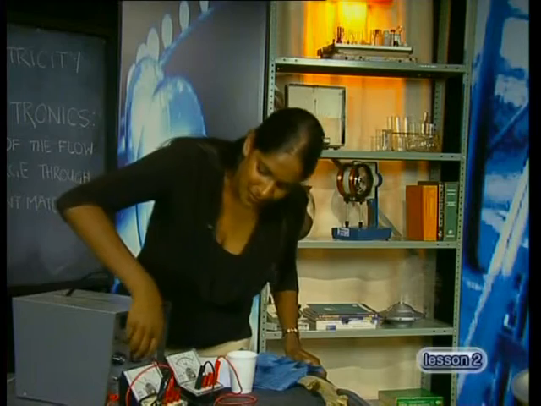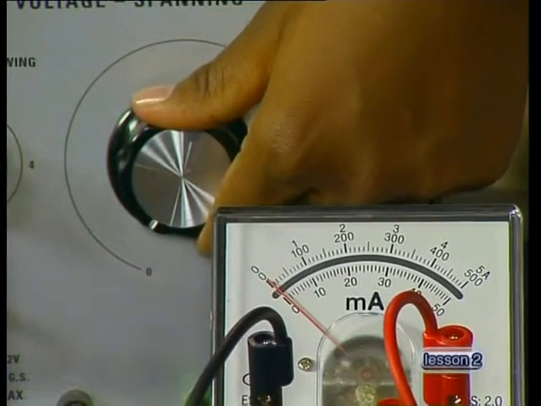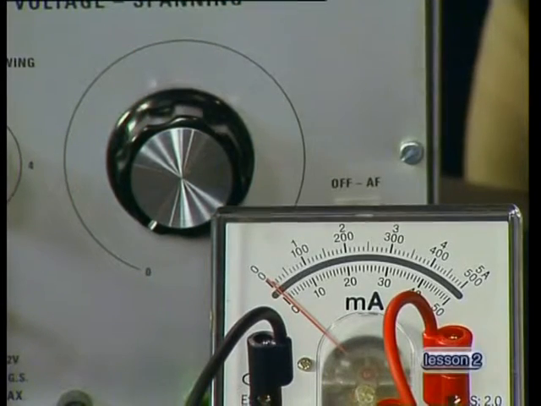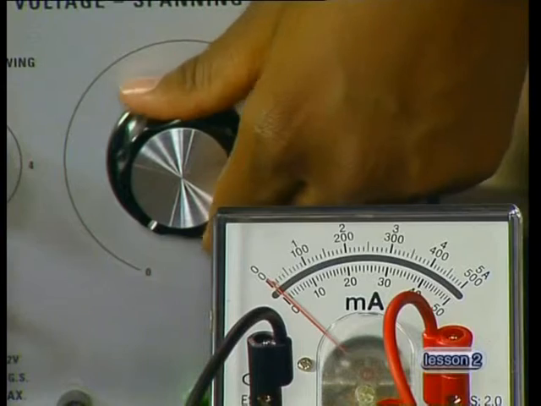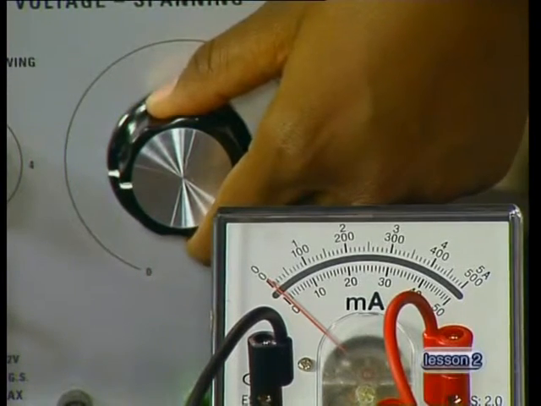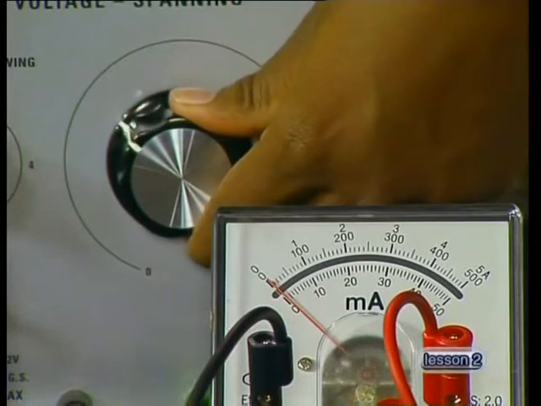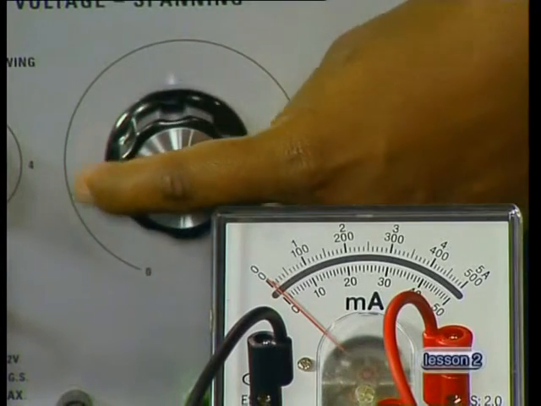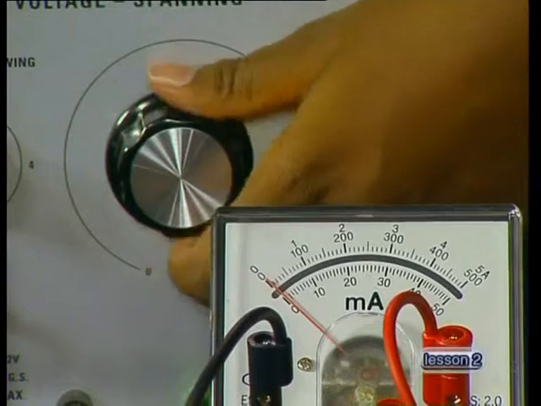Here goes. I've set the power supply to 0,5 volts, but the ammeter shows no current. I'll increase the potential difference to 1 volt. Still no current. Let's increase the potential difference again and again. Still no current reading.